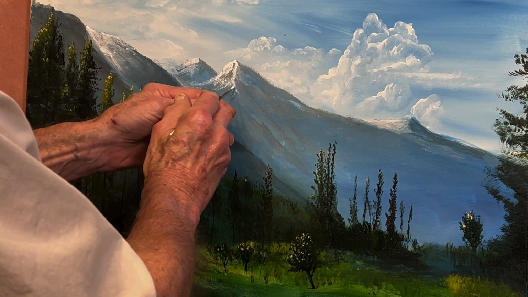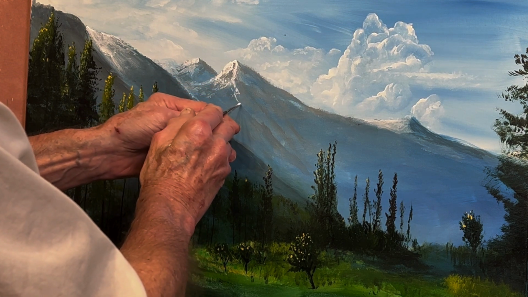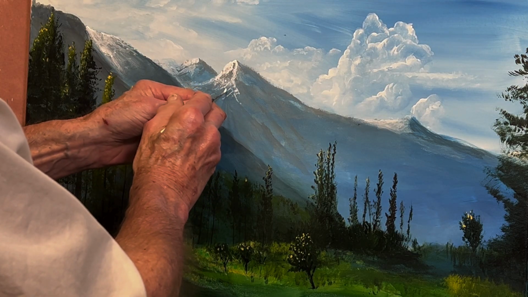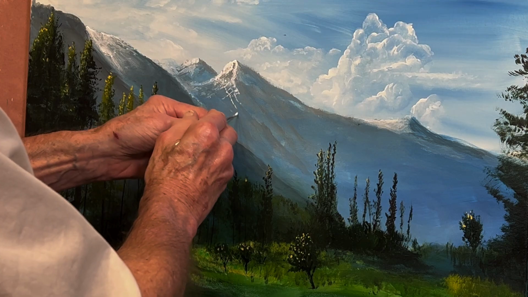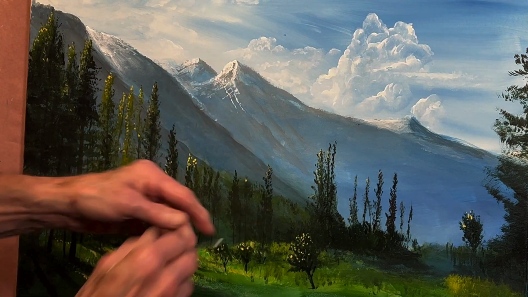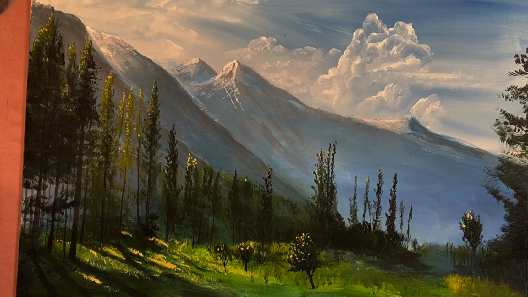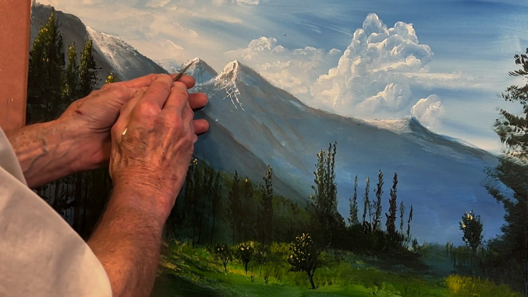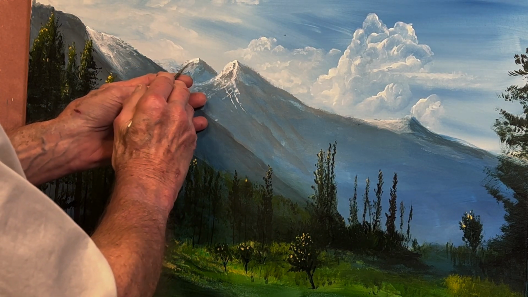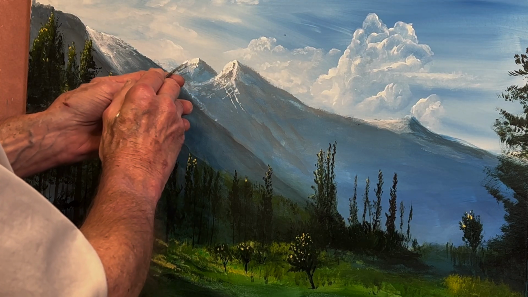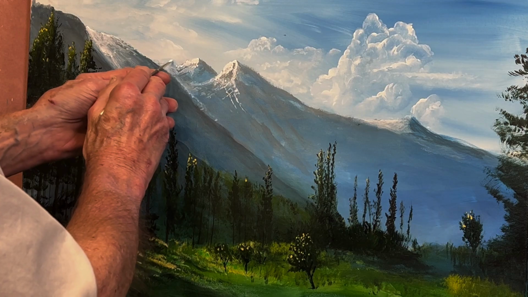And what that's going to do is it's going to enhance these highlights. So it's going to show bright sun on the left side of the mountain.